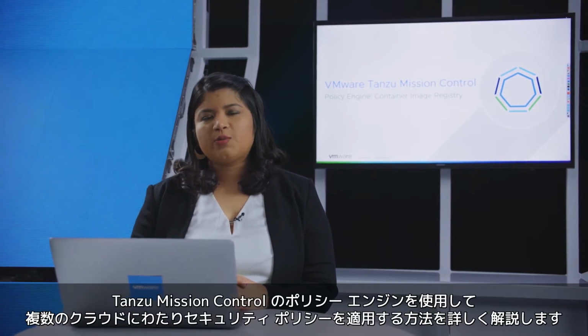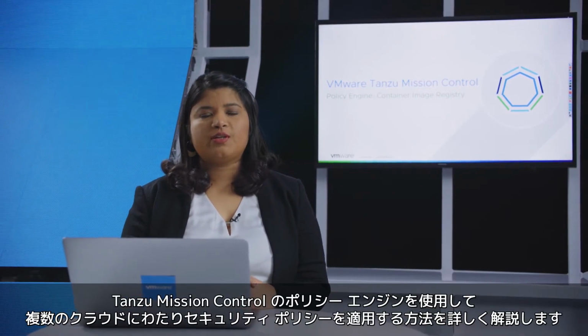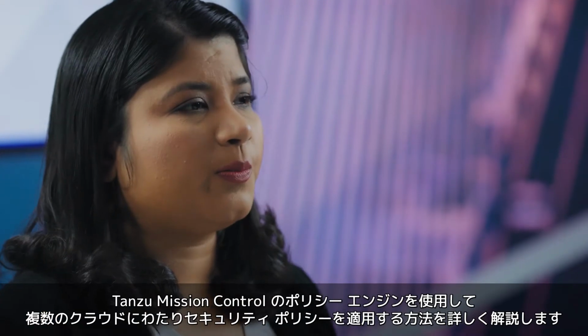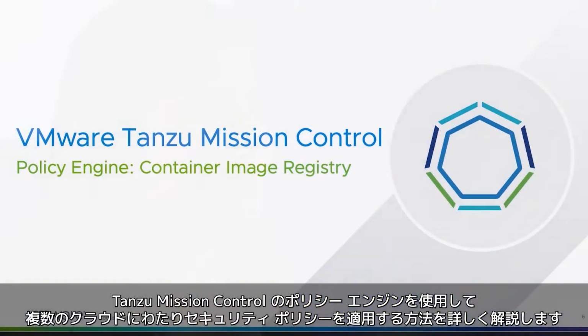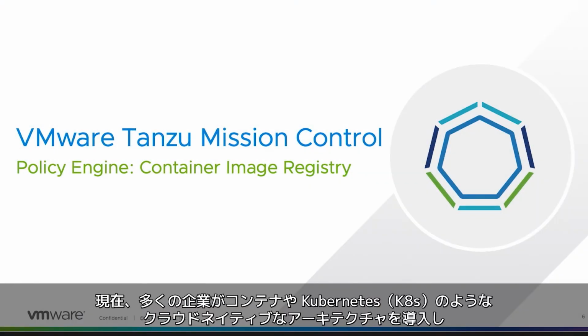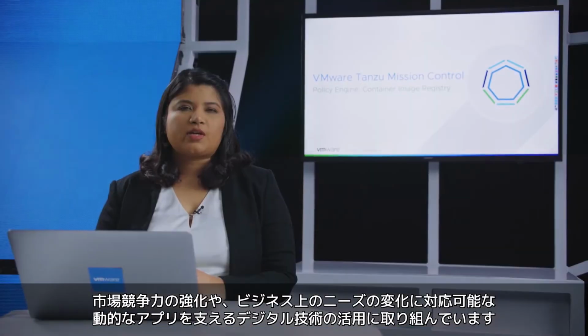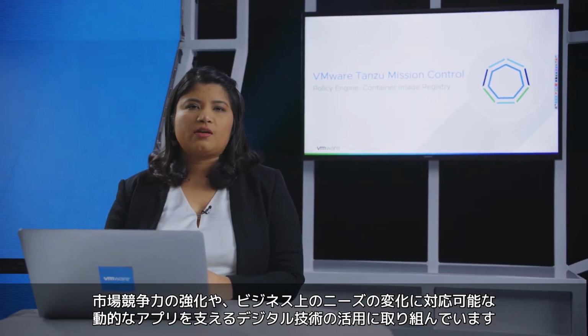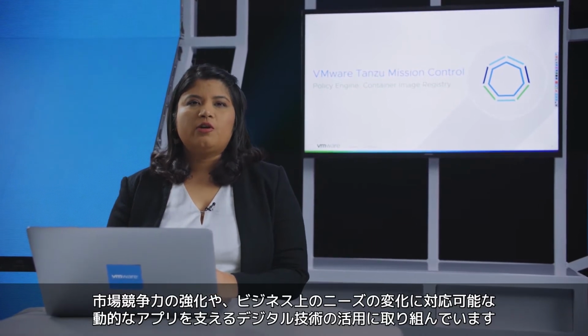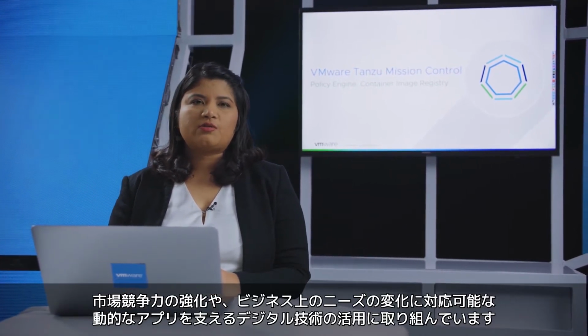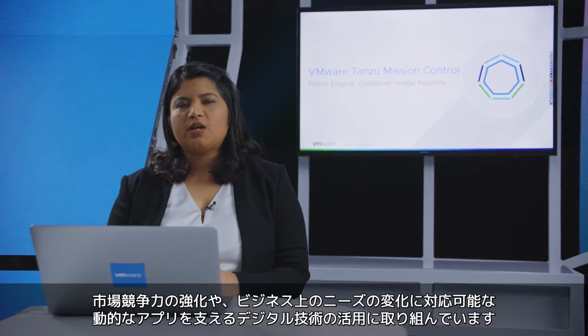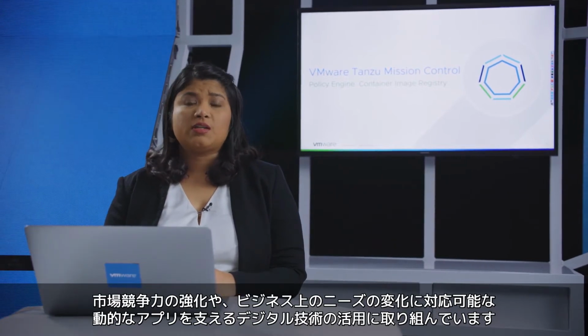Today, we are going to take a deeper look at how Tanzu Mission Control and its policy engine implements security policies across multiple clouds. A lot of businesses today are adopting cloud-native architectures like containers and Kubernetes in order to stay ahead of competition and to succeed at adapting digital footprints that consist of applications that are dynamic and changing at the pace that the business really needs them to do so.